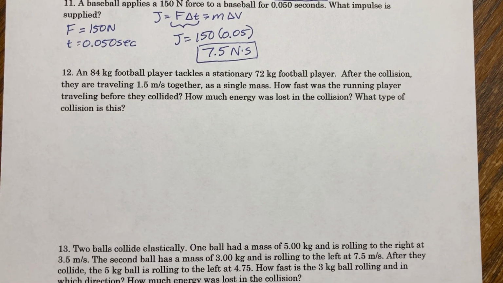Okay, so let's do 2 different collision problems. I do have extra problems. If you need them, I'm going to post the problems and answer key if you want more practice with these.